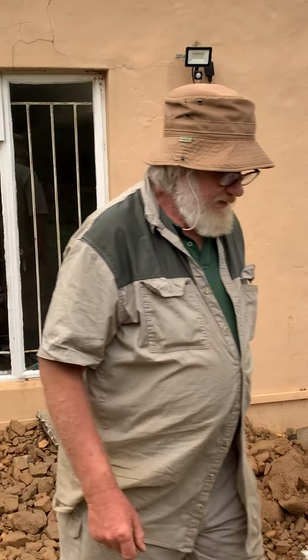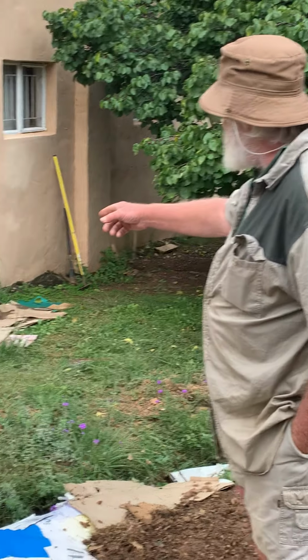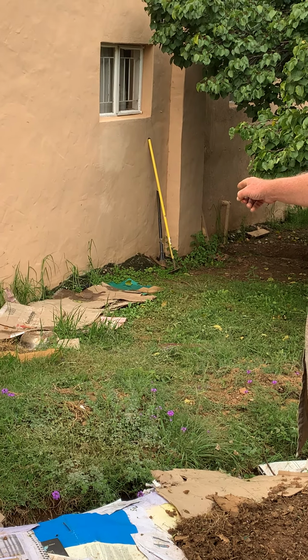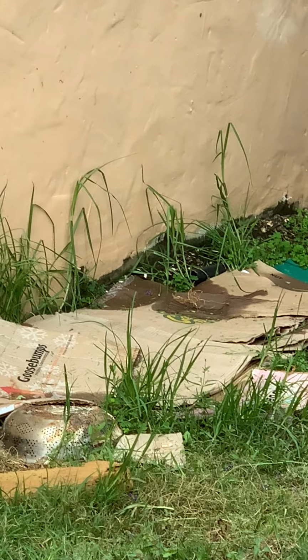And how are you intending to sculpt the ground to make use of this water? Okay, so an important trick that I'm using here, it's a permaculture design principle, and it's called edge effect. If we just take note of that grass growing up the wall over there. Yes, that's a good example.